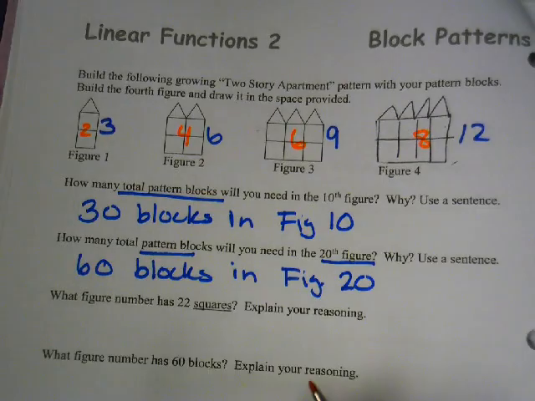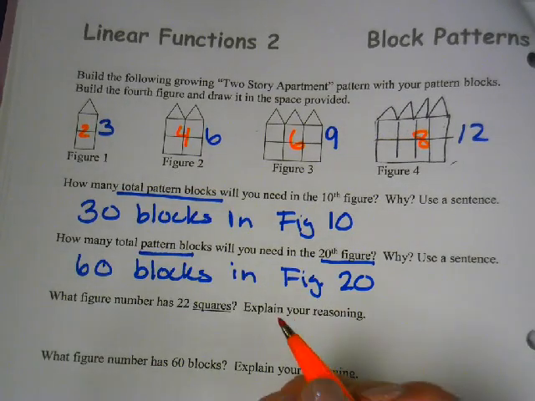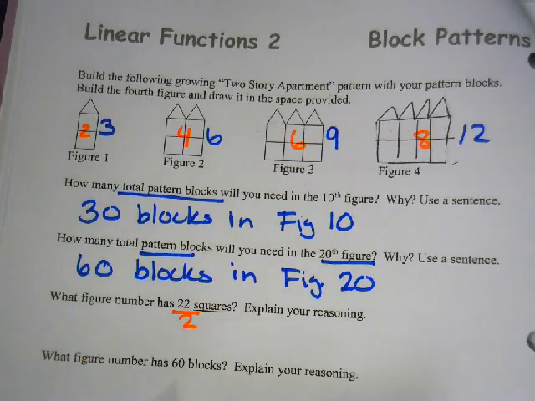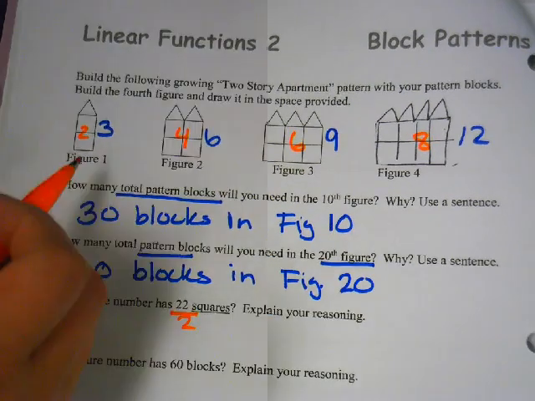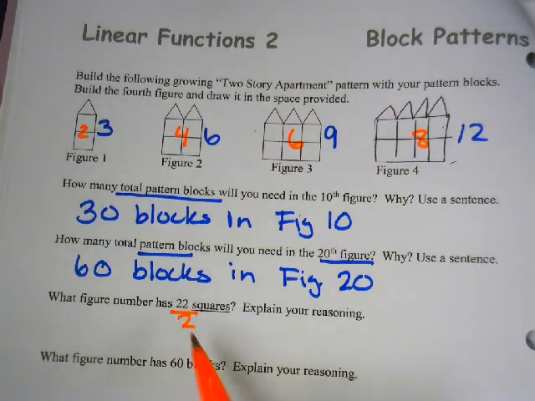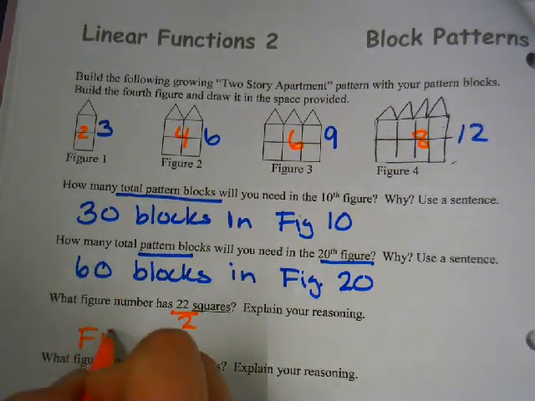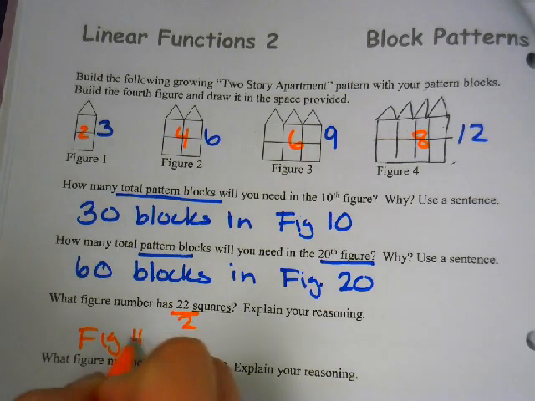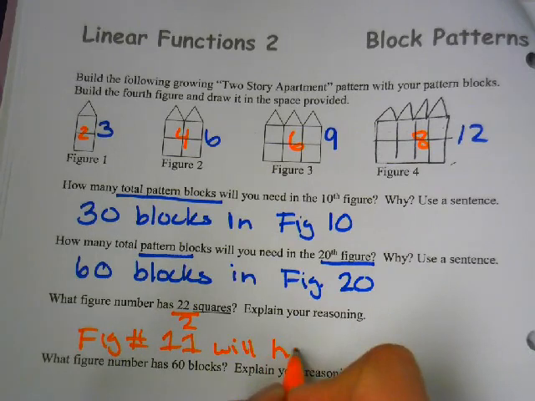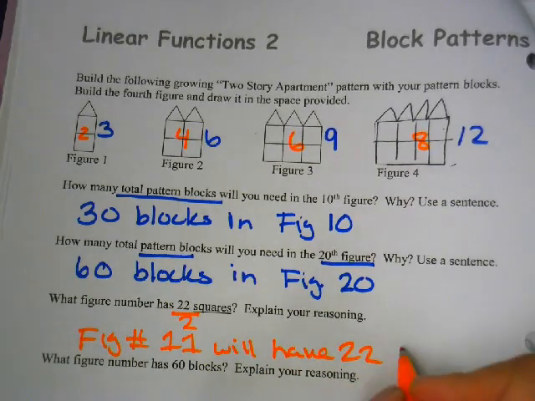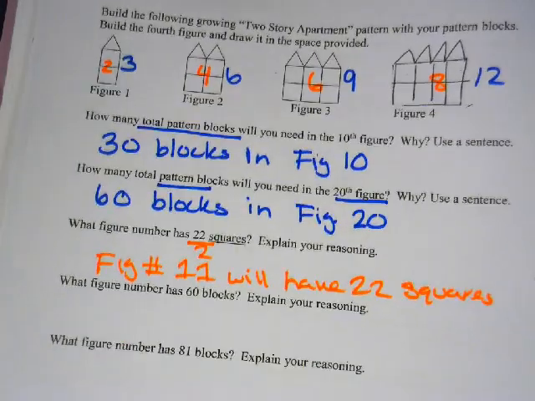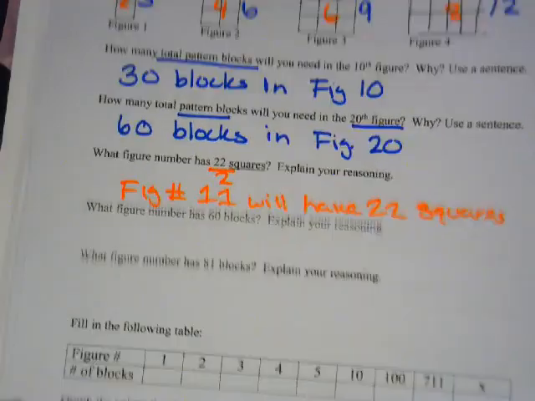So how do I, 22 squares, what do I have to divide by but not multiply? By 2. Because 1 times 2 is 2, 2 times 2 is 4. So the opposite would be to divide by 2. So figure number 11 will have 22 squares. That's how they trick you. They change it from blocks to squares.